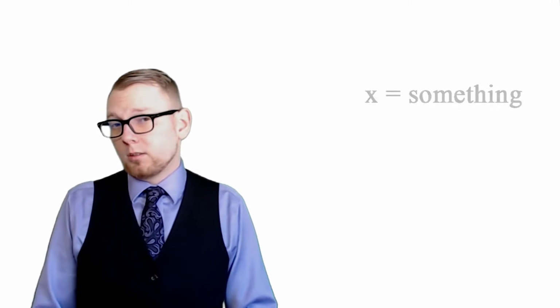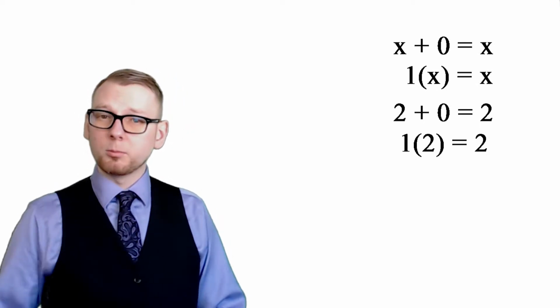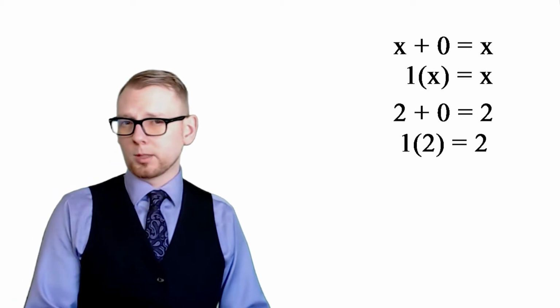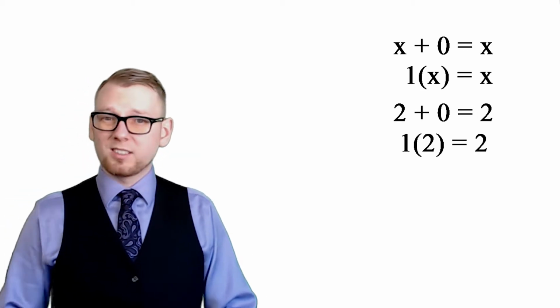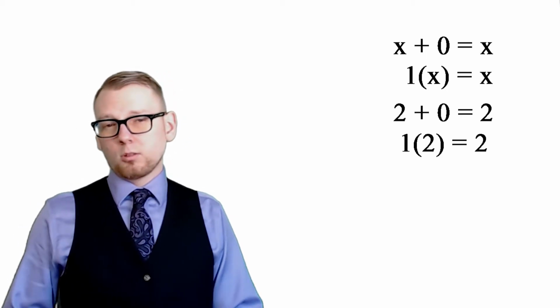Solving equations is usually a way of saying, let's find the value of x, if x is our variable. So we would have x equals something, some number. In solving equations, it's important to remember a few basic principles of numbers. Like if we add 0 to a number, we just get the same number back. And if we multiply by 1, we get the same number back. So for example, 1 times 2 is still 2, and 2 plus 0 is still 2. So let's keep those in mind while we solve these expressions.